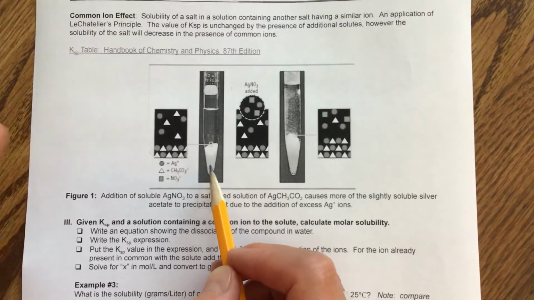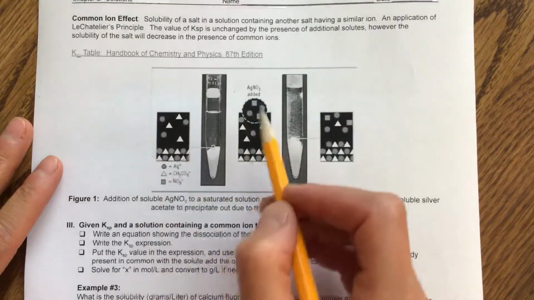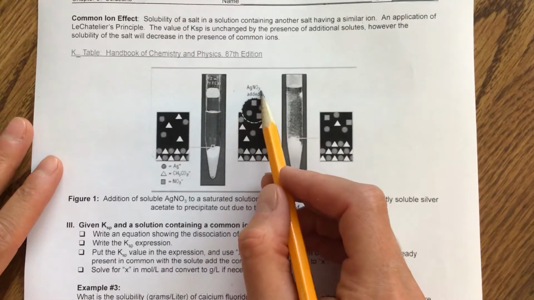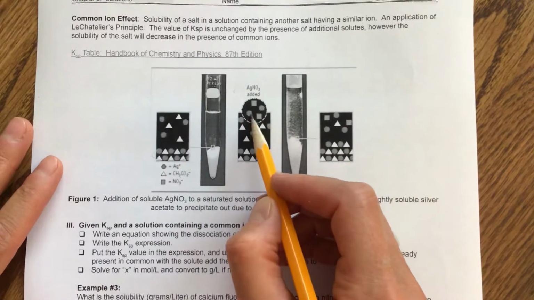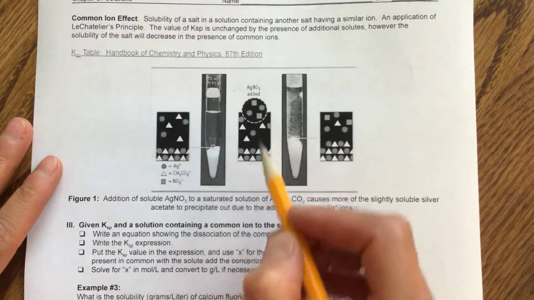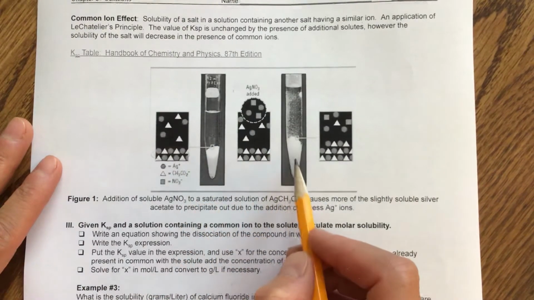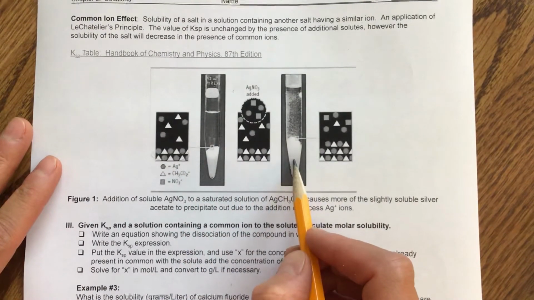If we had put this same salt in a solution containing silver nitrate, there would be more silver ions in the solution, and they would actually cause this silver acetate to be less soluble and to precipitate out.